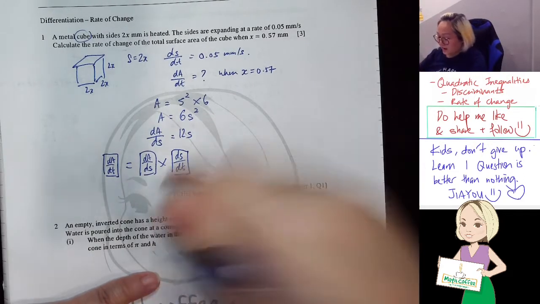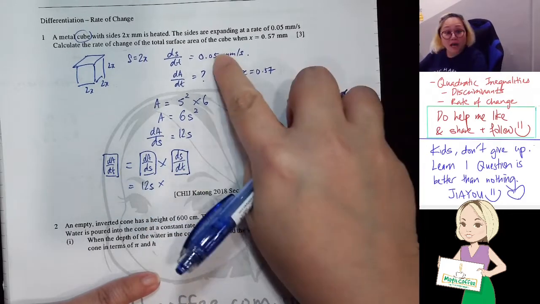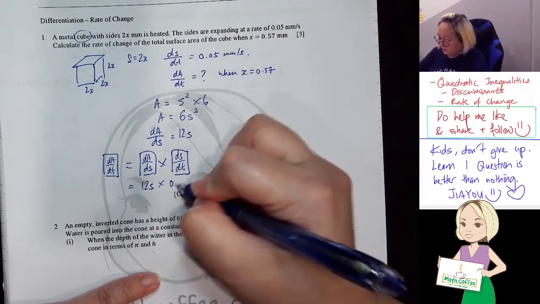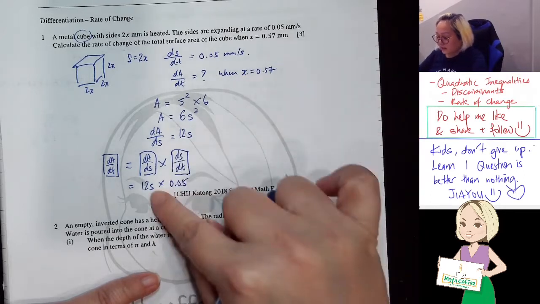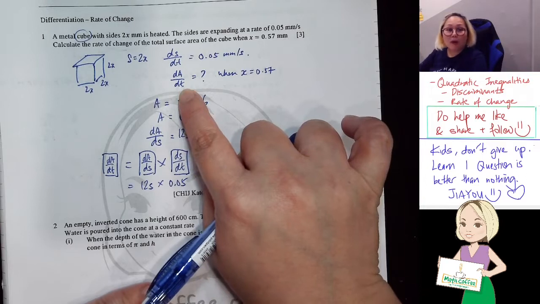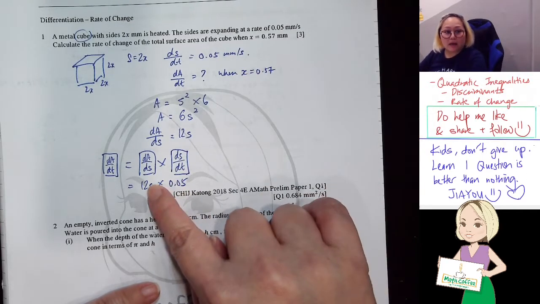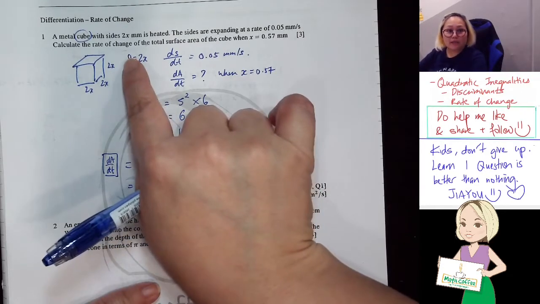Okay, then let's fill in the blanks. dA/ds is 12s. ds/dt we have, which is 0.05. Now the question is, what is my s? Remember, they asked me to find dA/dt when my x is 0.57. I need to sub in s, and my s is 2x.